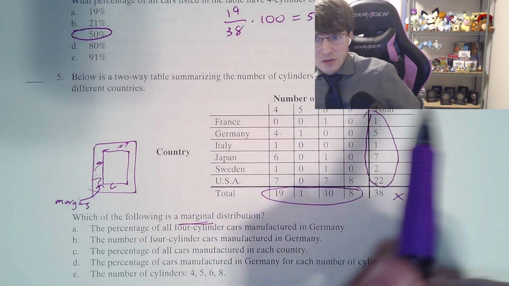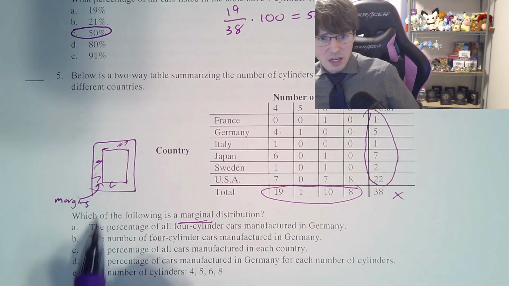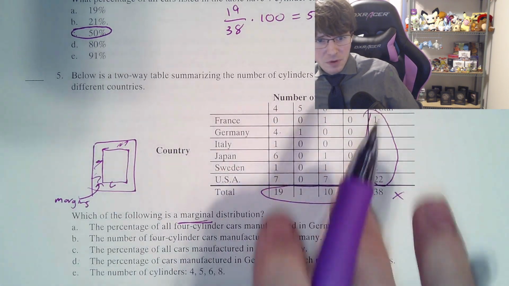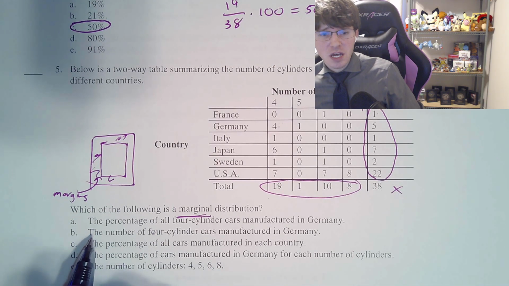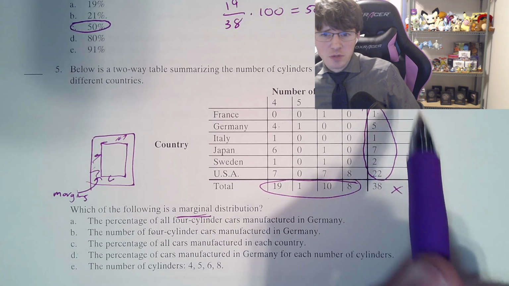Here we go. So we were talking about how these numbers on the side were correct. I think I've gone over A and B, why those are both wrong, because that's both this number here. And now these ones, I actually would have an argument. I don't think letter C is correct, because this is the percentage of all cars manufactured in each country. And the marginal distribution should actually really be the totals.